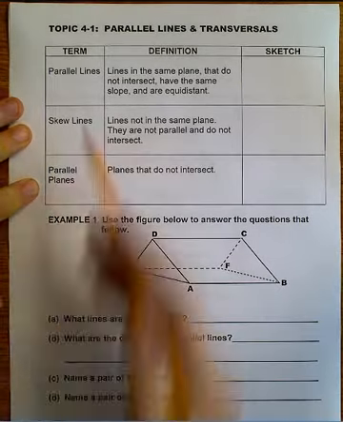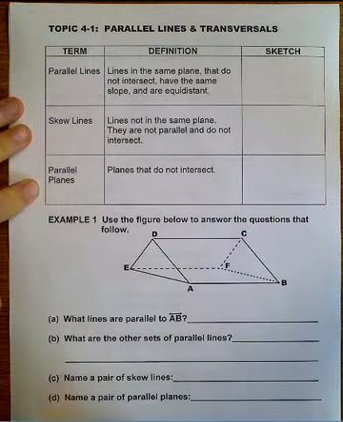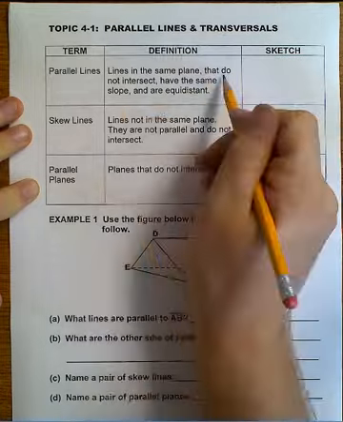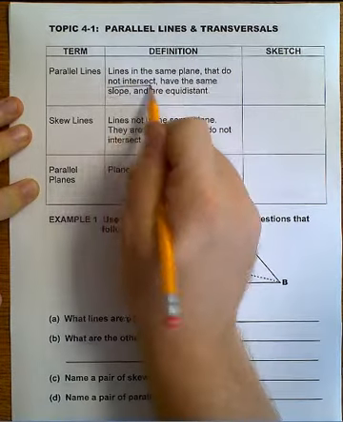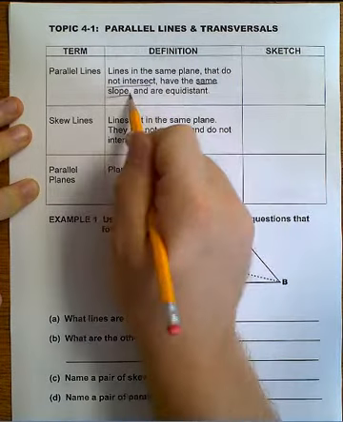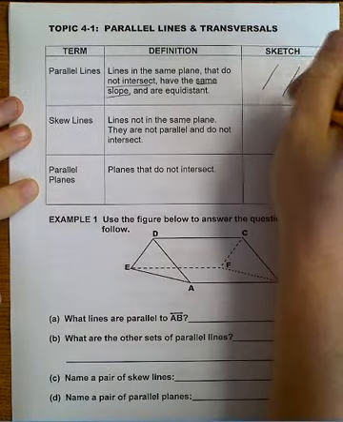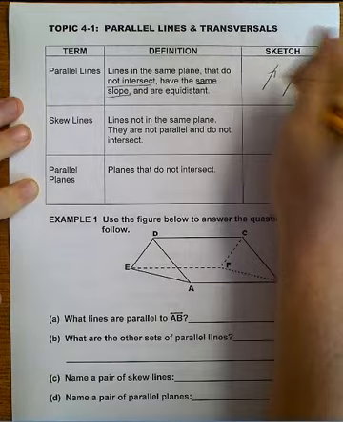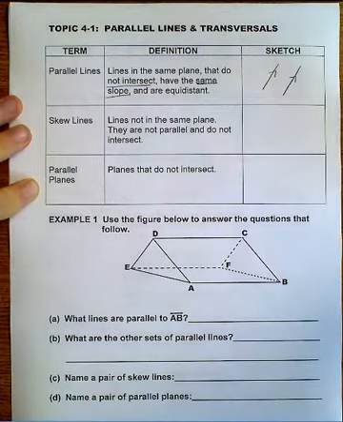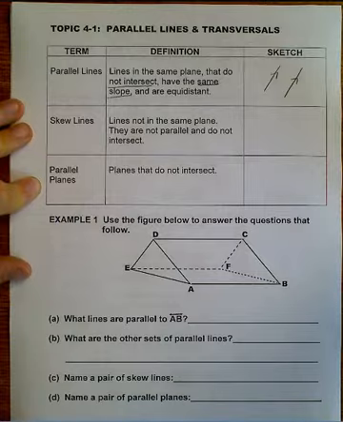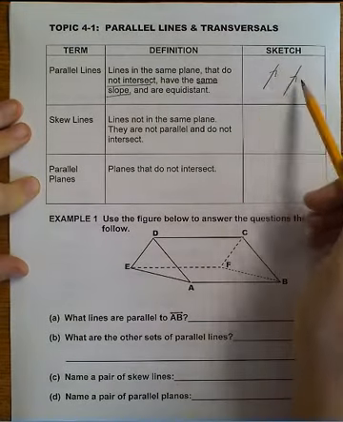The first one we have is parallel lines. They lie in the same plane. They do not intersect. They have the same slope, and they are equidistant. So in a picture, we'll have two lines, and to verify that they are in fact parallel, they will label them with arrows.